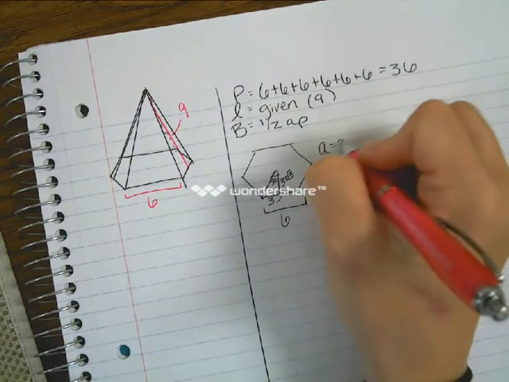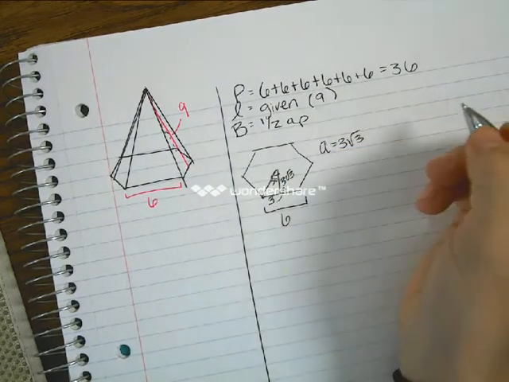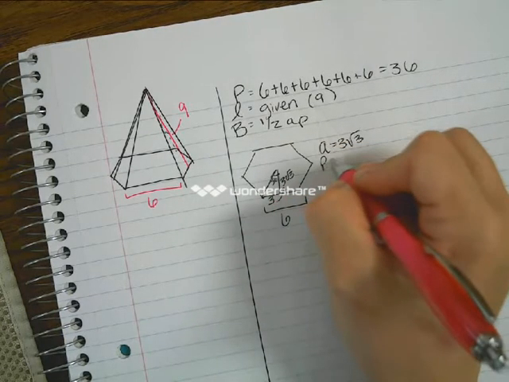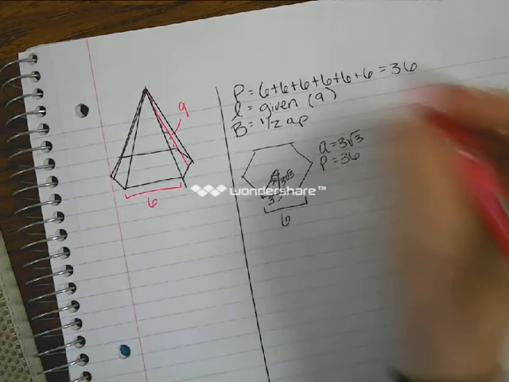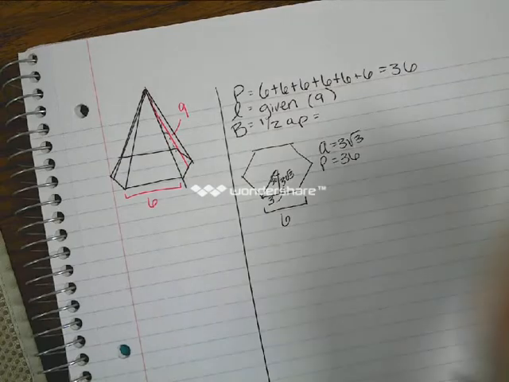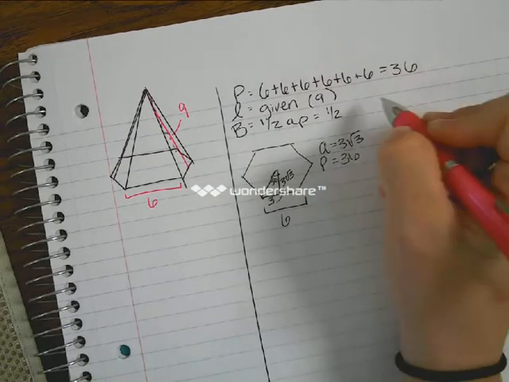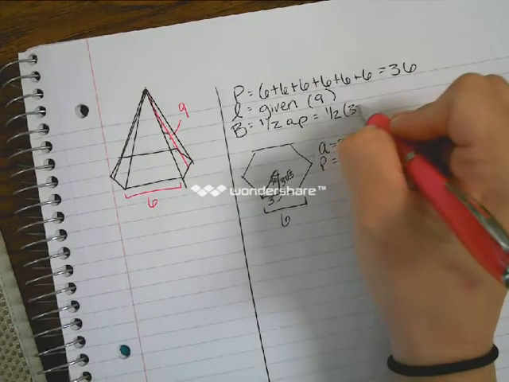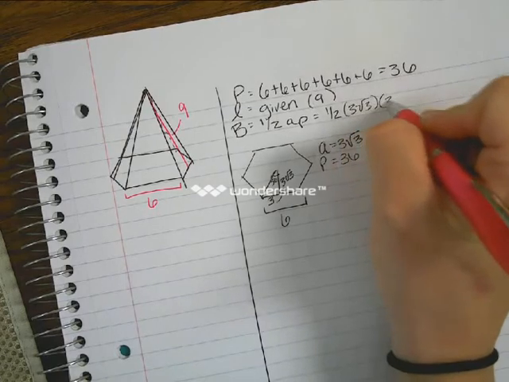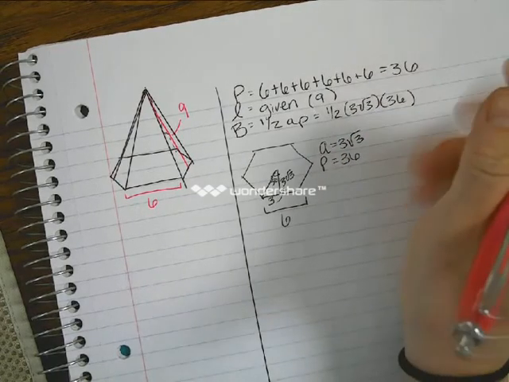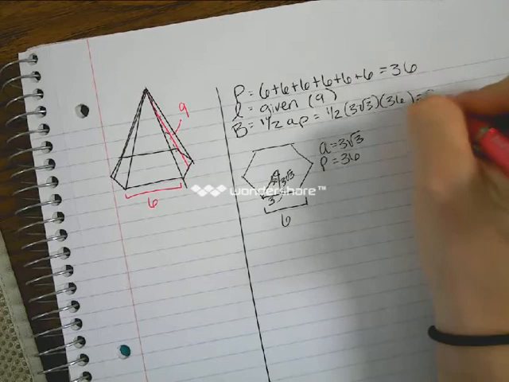So now we can plug into our surface area formula: 1/2 PL plus B. So 1/2 times 36 times 9 plus 93.5. I didn't write down what that gave me last year.